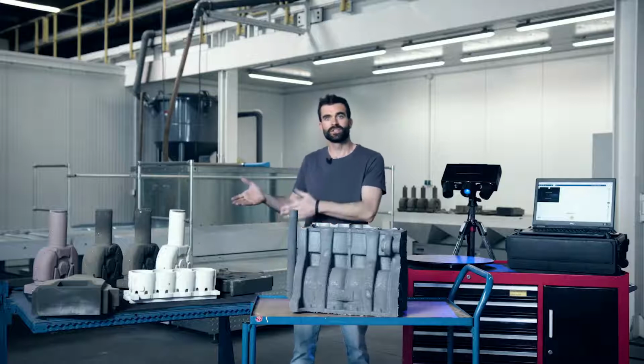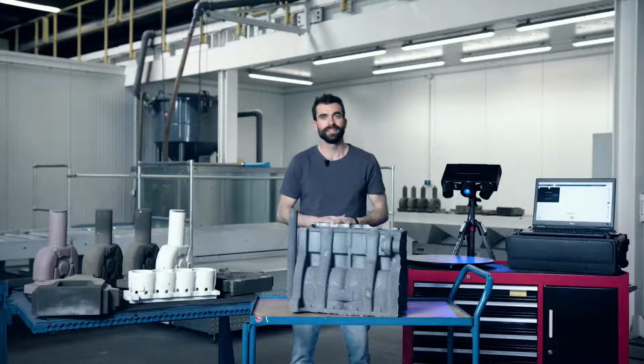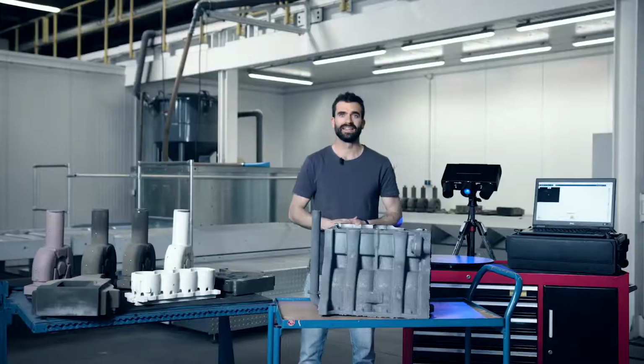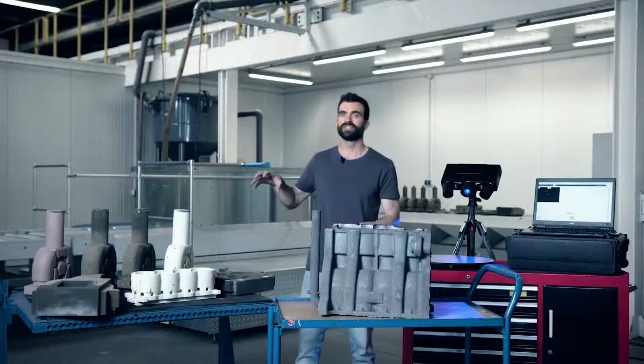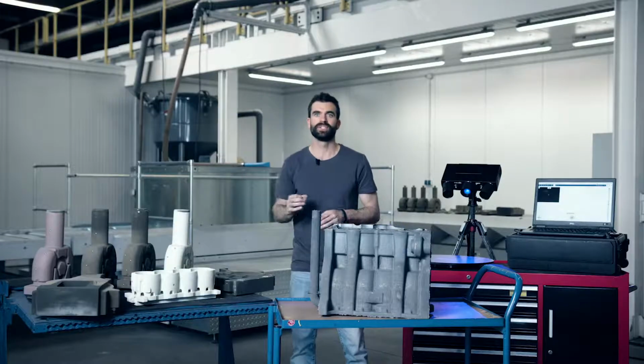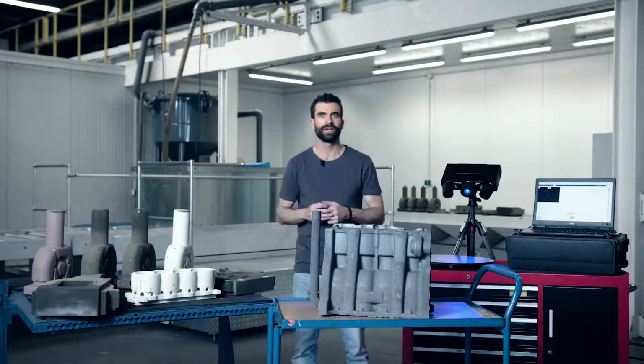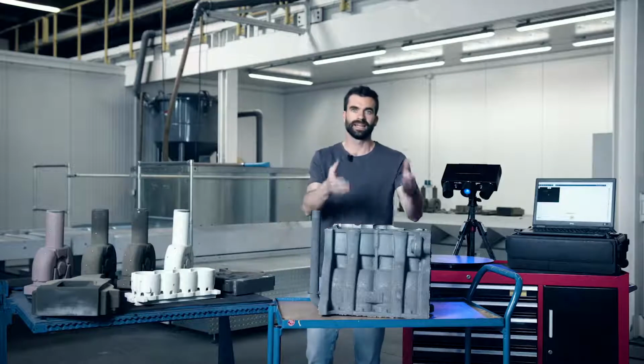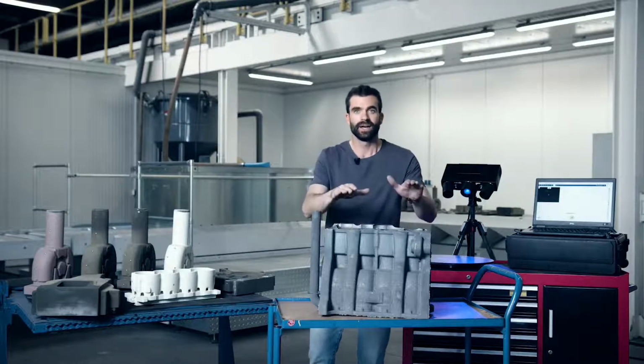Often, an object doesn't come alone, but instead it is part of a bigger assembly. In assemblies, it's very important to know how each individual part is exactly oriented towards its counterparts. In this case, we have an assembly of different sand cores that need to be positioned exactly in a certain way to produce a correct part in the end. In this case, an engine block.